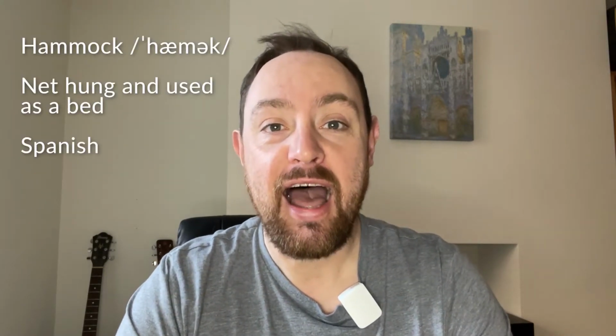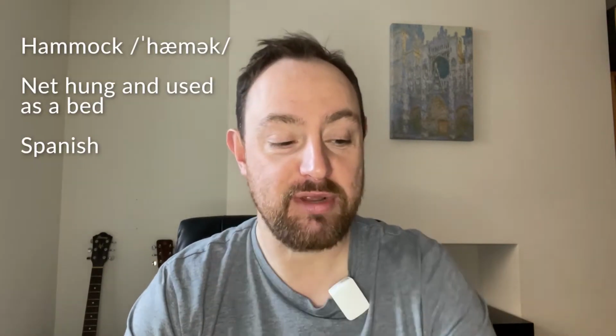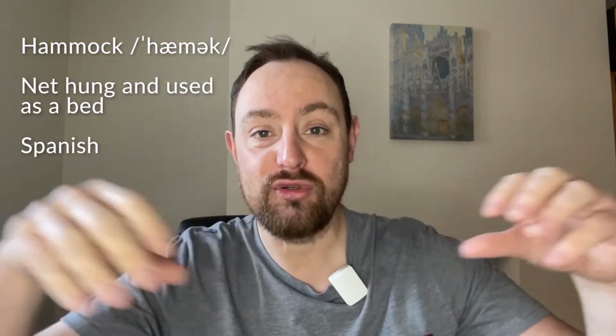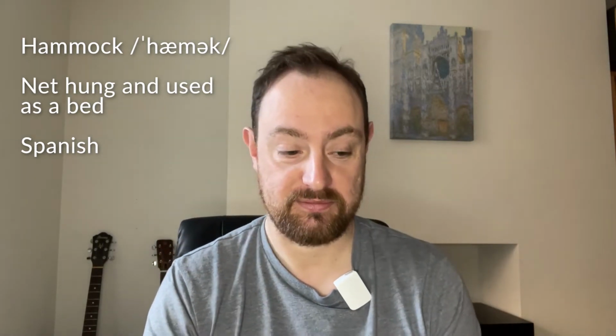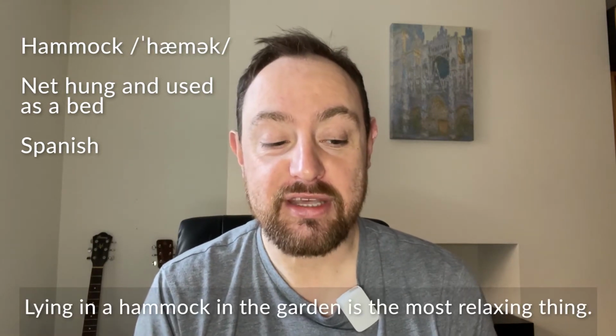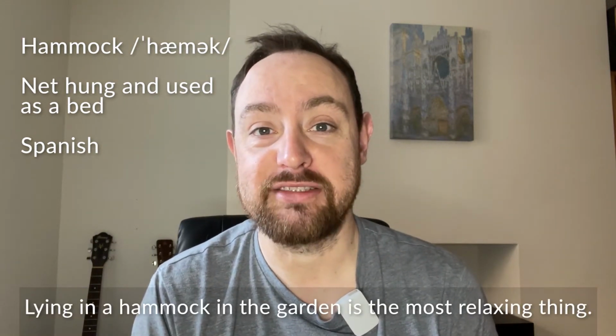Okay, and our second word that we're going to look at is hammock. Hammock. So again, you can see the information up here and pronunciation, hammock. So this is a net that you hang between two things, two poles or two trees, something like that, and we use it as a bed. And it comes from Spanish. An example could be, lying in a hammock in the garden is the most relaxing thing.